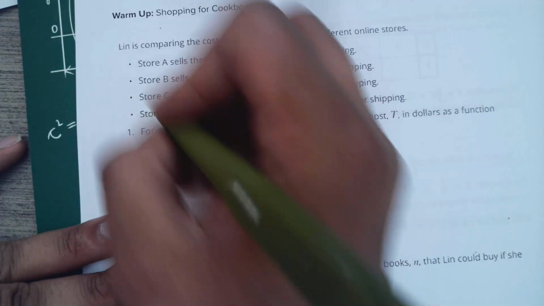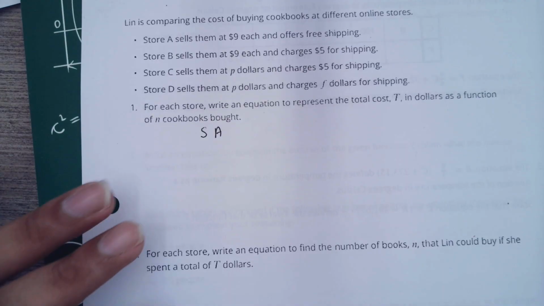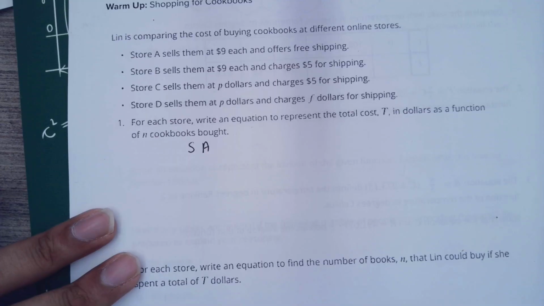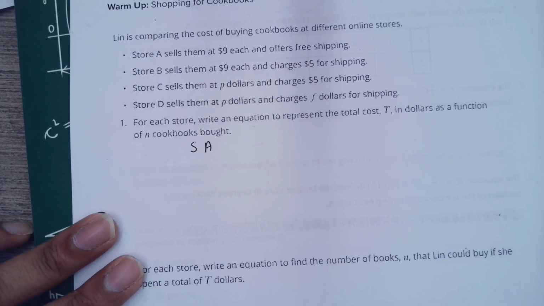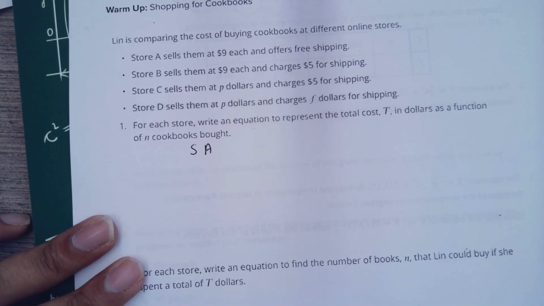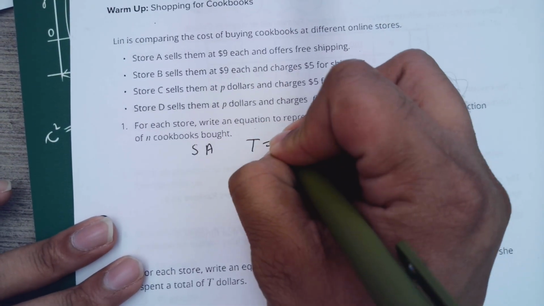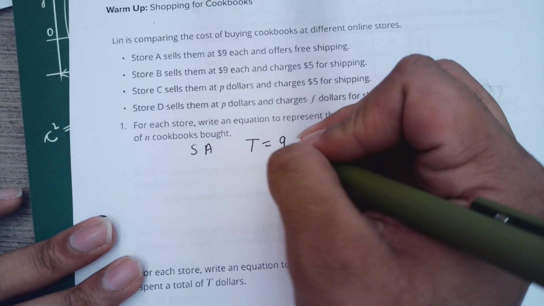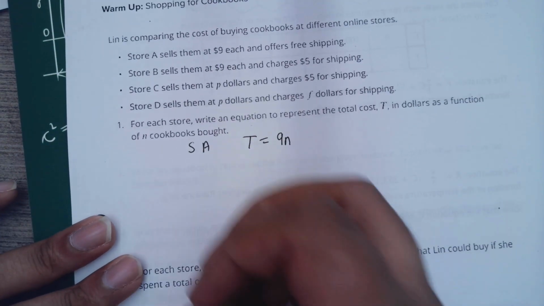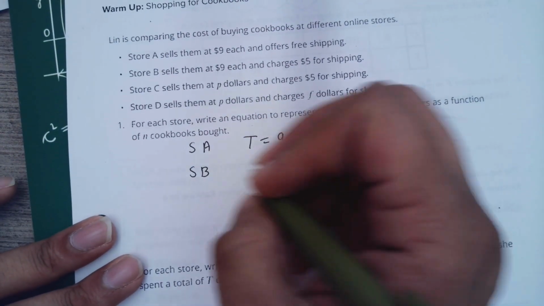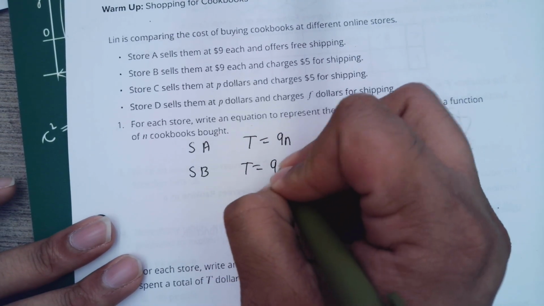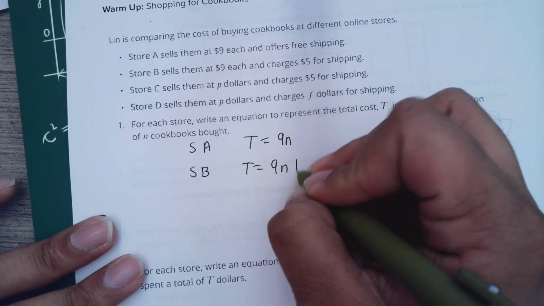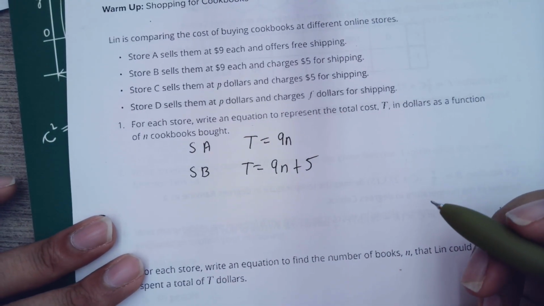So for equation 1, store A: if they're charging you $9 per book, T represents how much money it will cost. So your equation is T equals 9N, where $9 is the price and N is how much you buy. Store B: T equals 9N plus 5. That's $9 per book, but they also added a shipping fee of $5. It doesn't matter how much you buy, they charge you $5 for shipping.